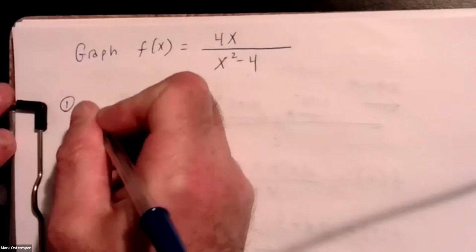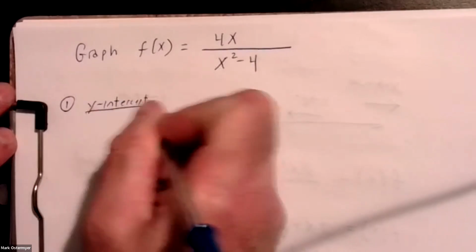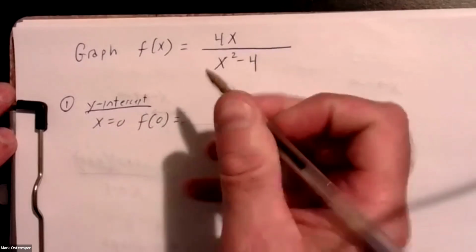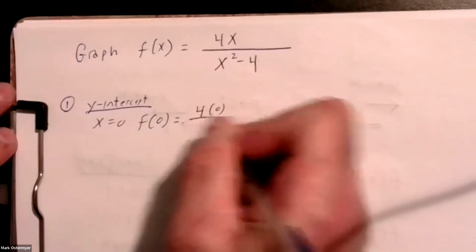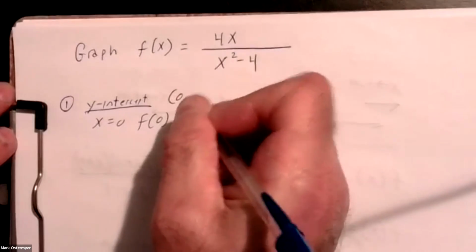Number one, any y-intercept. How do we find a y-intercept? We let x be 0. That's to say that our y-intercept is going to be f of 0, which means it's going to be 4 times 0 over 0 squared minus 4, which is going to be 0. My y-intercept is the origin, (0, 0).